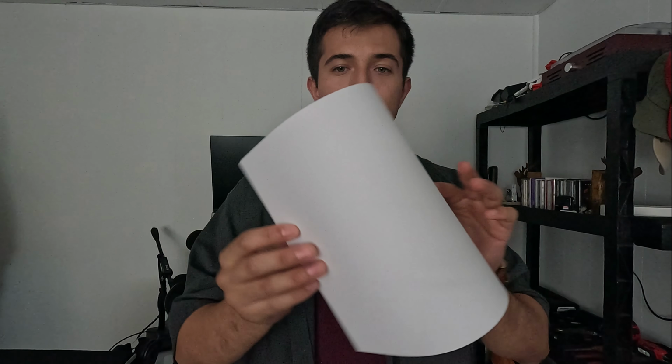I'm gonna take a piece of cardstock right here, just normal paper. I'm going to fold it halfway. I'm gonna fold it again. So that makes 4 quadrants.